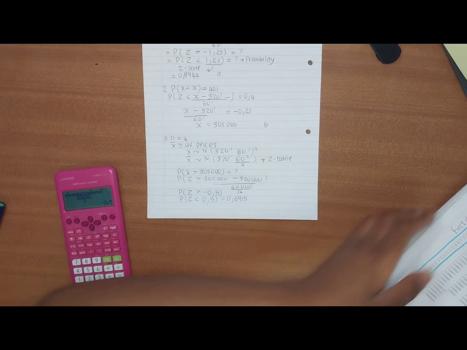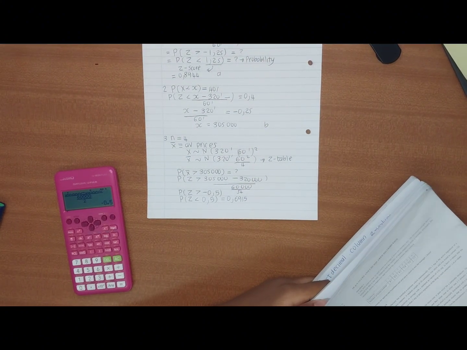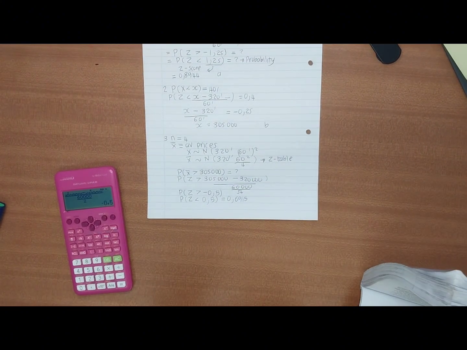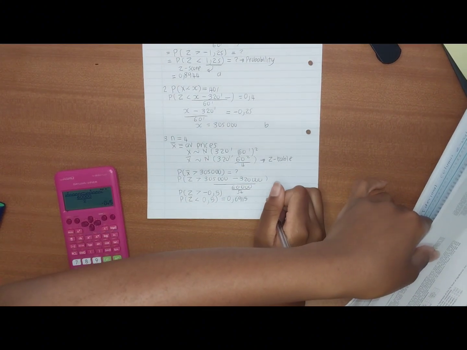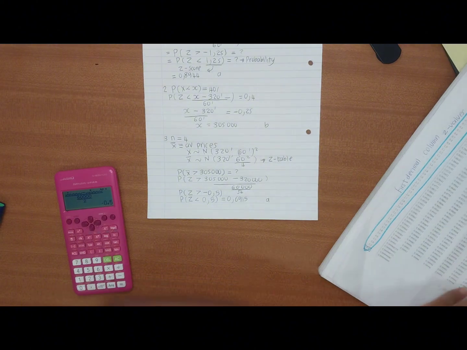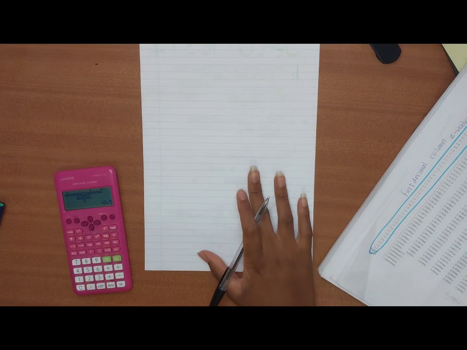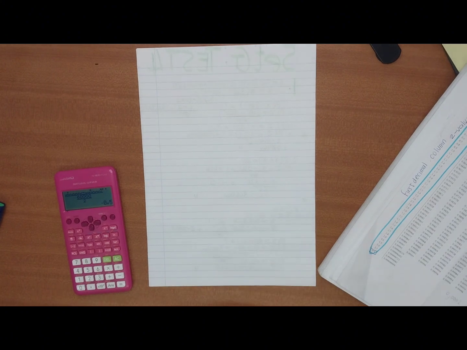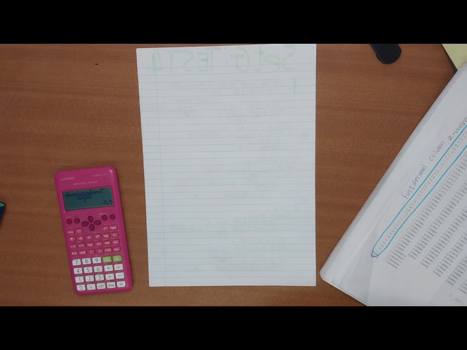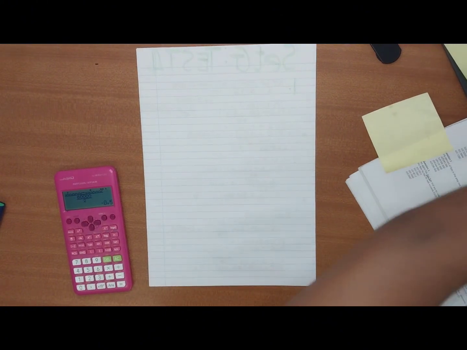0.6915. Let's see what that corresponds to in the question that we are doing. So that corresponds to A. So therefore A. Right, guys? I hope you guys are still following. So let us do the next one. So we are now moving on to number 4.